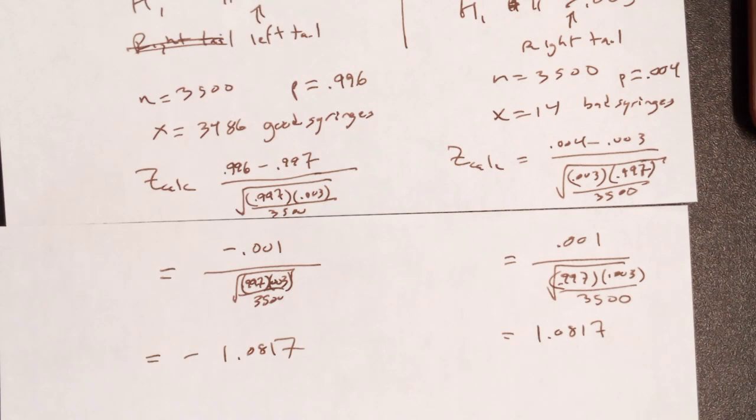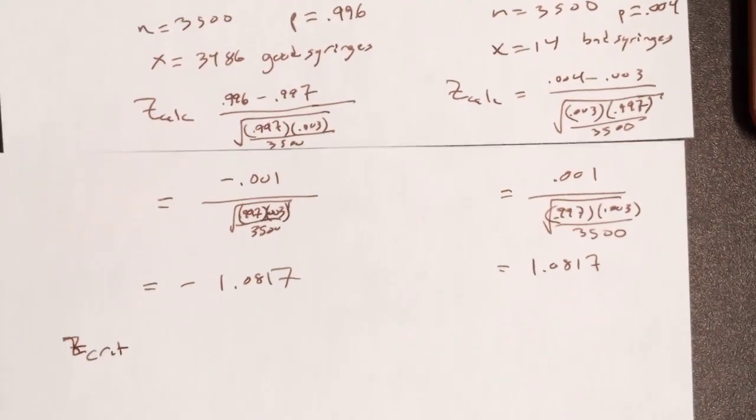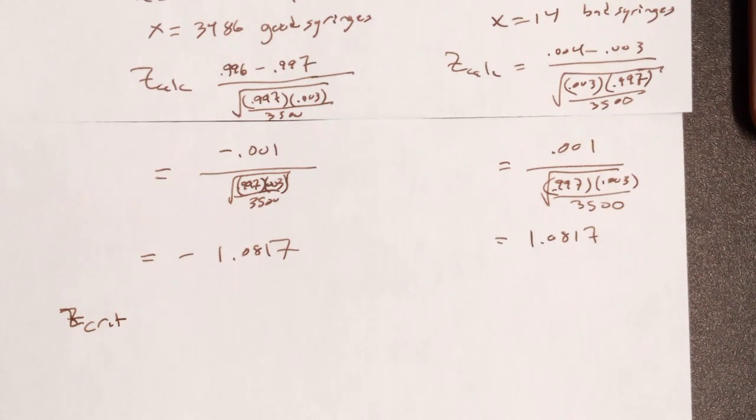Okay. So now I need 2 pieces of information. I either need a critical z value or I need a p-value. We'll get them both, but we'll start with the z critical. This is z calculated. Now I need z critical. In order to do z critical, I need one other thing that we already wrote down up above.